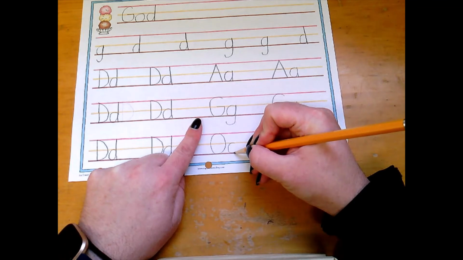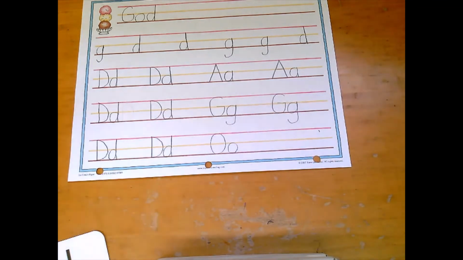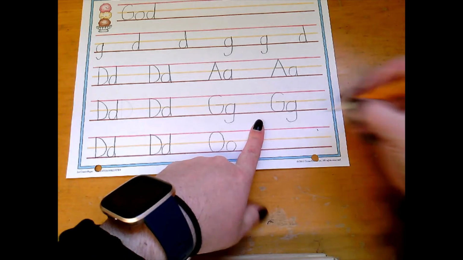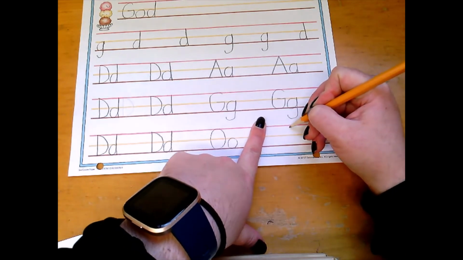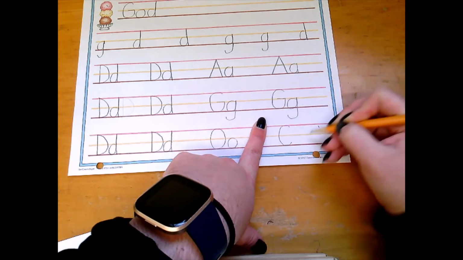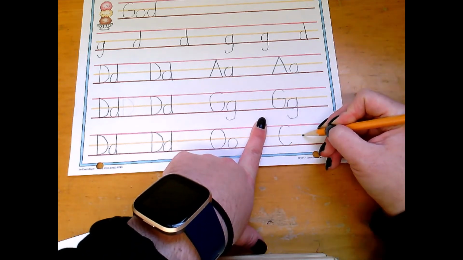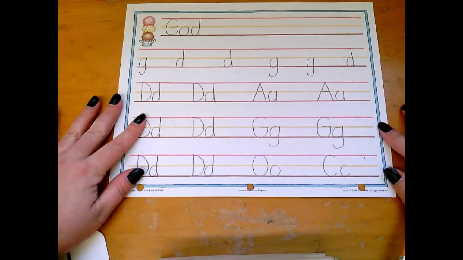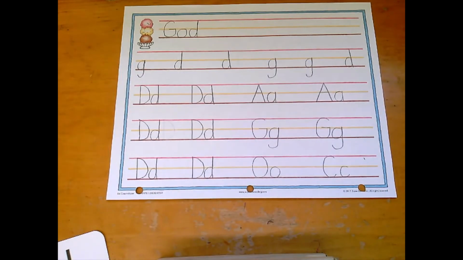Hey, that looks like a C. If I stopped there, that'd be a C. But I need to keep going because it's an O. And I need another finger space to make an uppercase C that starts at the pink line and curves down to the chocolate. And then a lowercase c that starts at the yellow line and curves down to the chocolate. All right, pause the video, do that last row, and then come back.